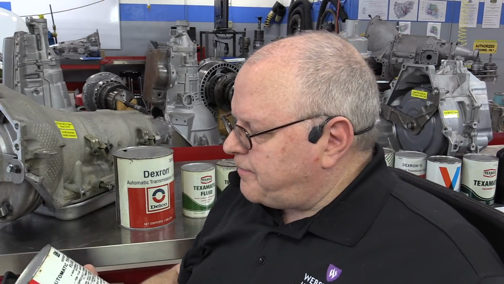Notice on the back of the can here, it tells us that there are great improvements in this automatic transmission fluid. One of those improvements is a 24,000 mile fluid change interval now. And it tells us it has non-foaming action qualities for year-round use, for passenger cars and light trucks, high heat resistance, anti-oxidation, and it's not for use in engines.